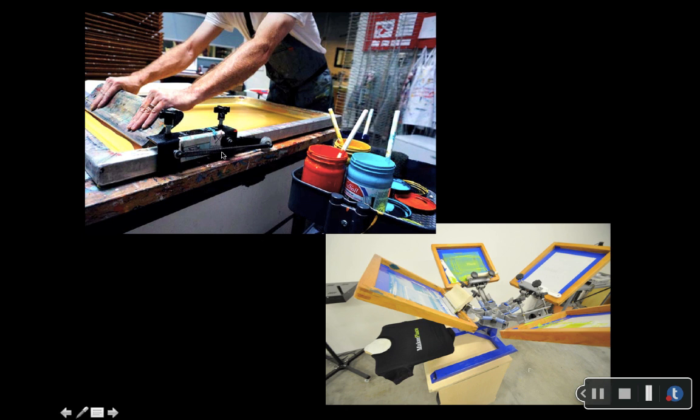Basically, you need a single screen for every color, so if you were an artist working with 4 different colors on a print, you need to have 4 different screens that were almost exactly the same, but they would have to be slightly different depending on which colors you wanted to go through with different parts of the print.